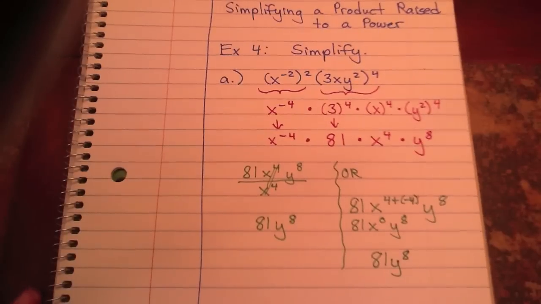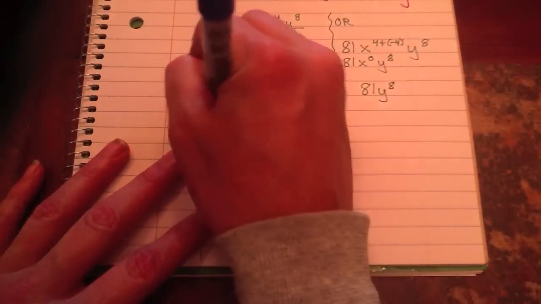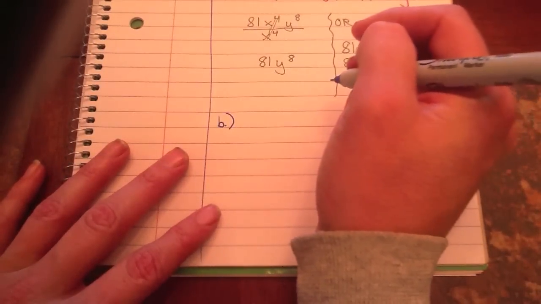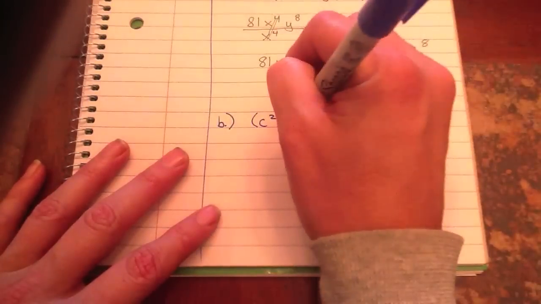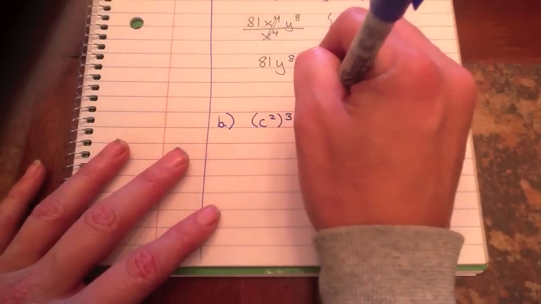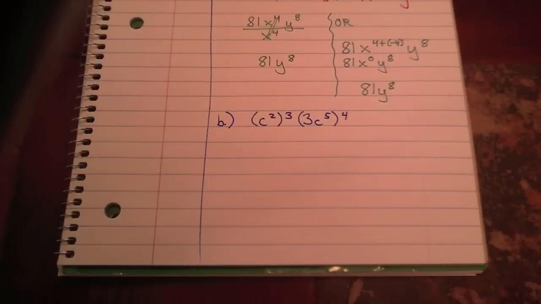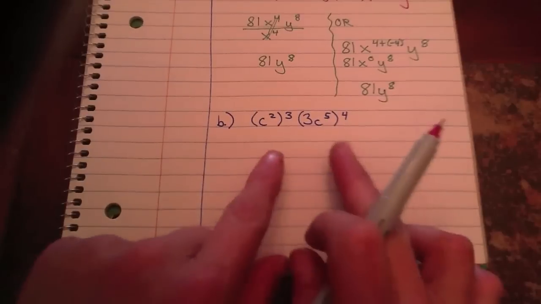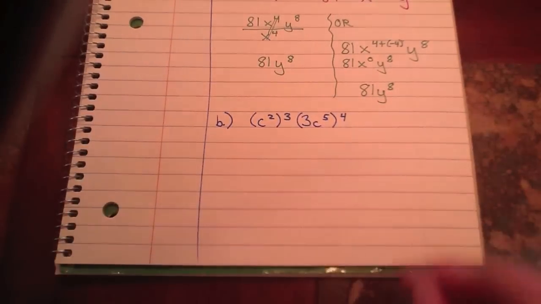Let's try another one. c squared cubed times 3c to the fifth to the fourth. And if you want to hit pause and try it on your own, go for it. Otherwise, you can just follow along with me. So again, I'm just going to look at this set of parentheses first, then this set, then I will combine them all at the end.